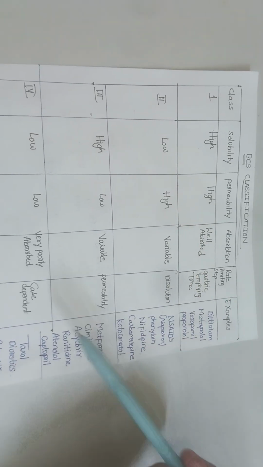Very important from the point of view of GPAT and NIPER also: the BCS classification and their examples, class 1, class 2, class 3, and class 4, with solubility and permeability high, low, high, low, high, low, low, low. The examples are very important.